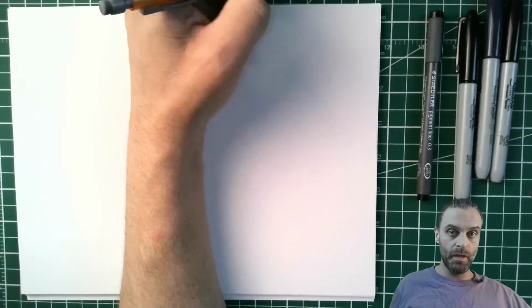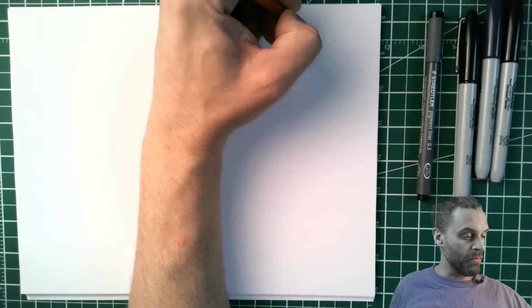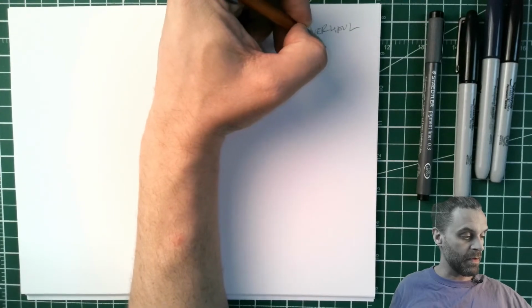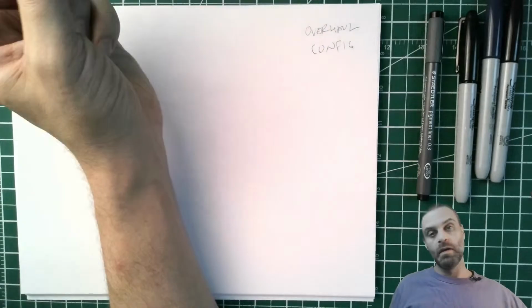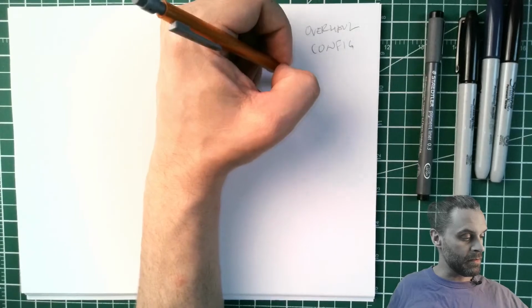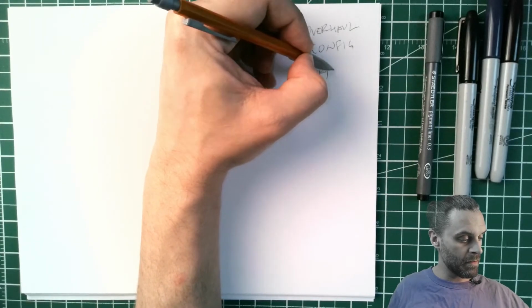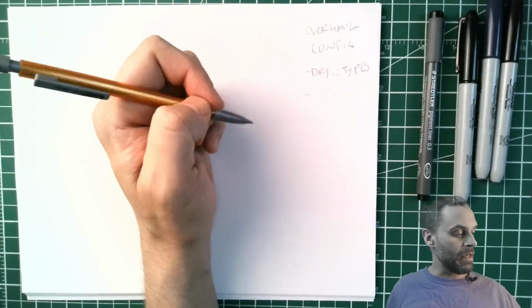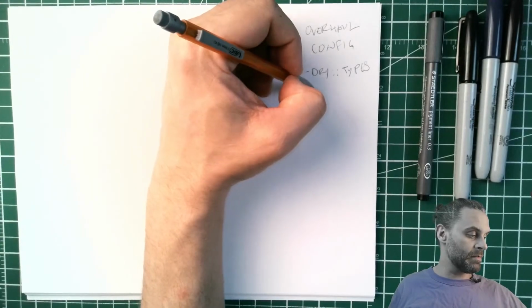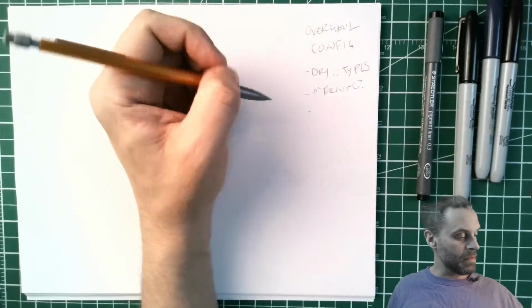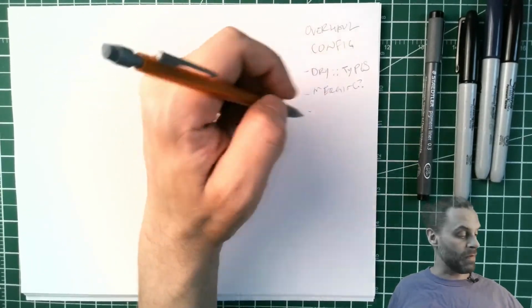So today's job, I am going to overhaul config. That entails dry types. That entails merging. That entails config module.